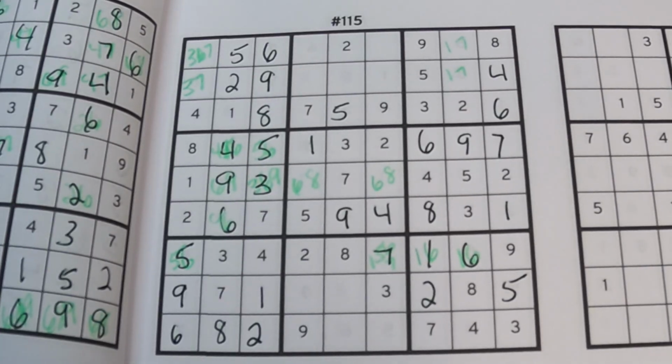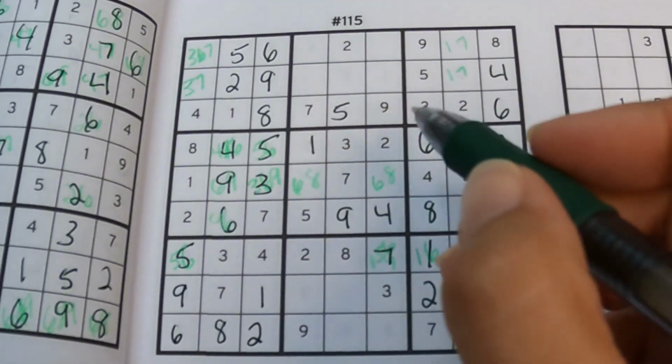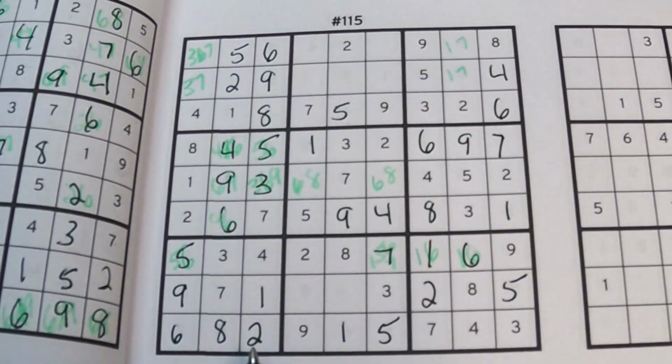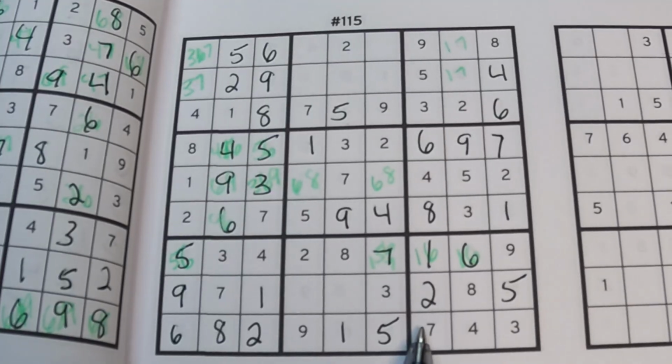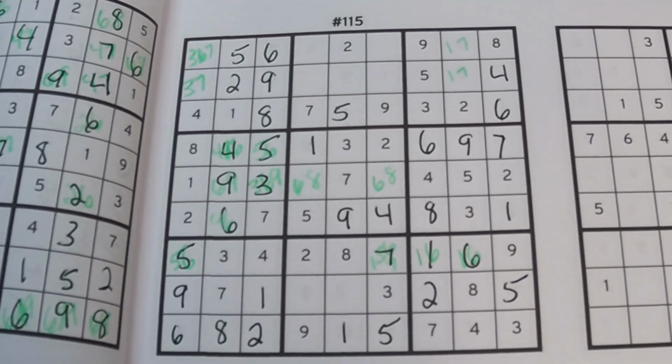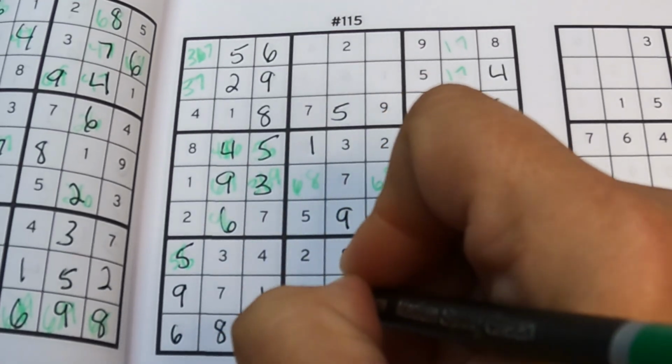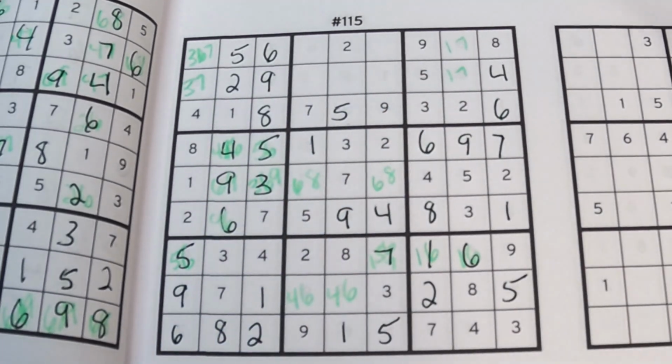For this bottom row now, we're missing 1 and 5. We've got a 5 here, so 1, 5. For this row, we're missing 4 and 6. I don't see any help. So 4, 6.